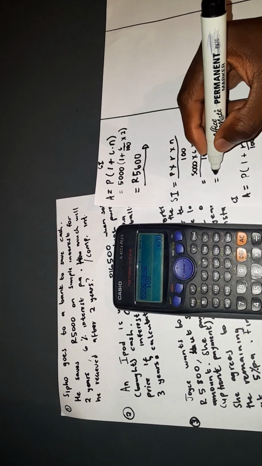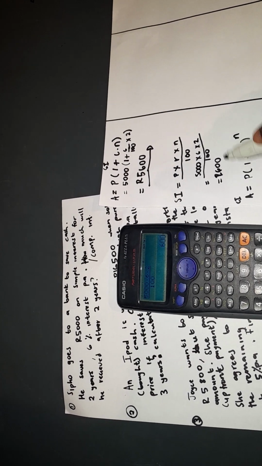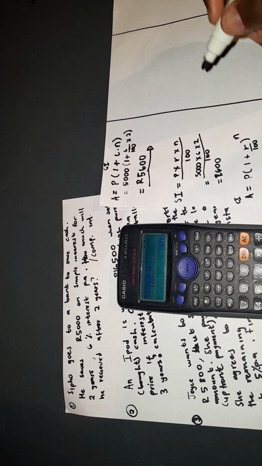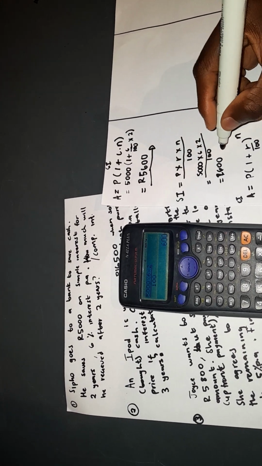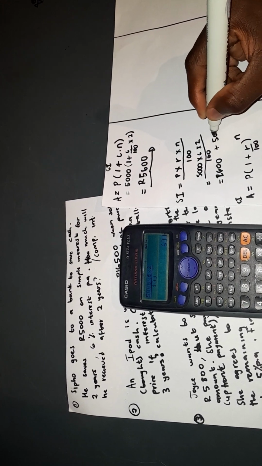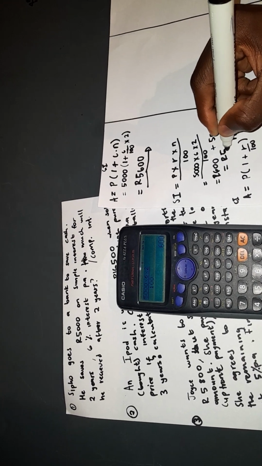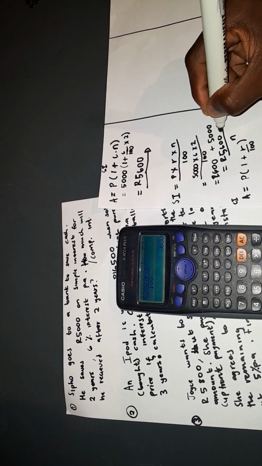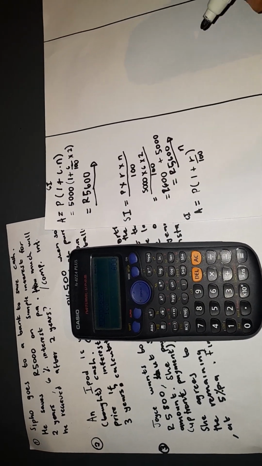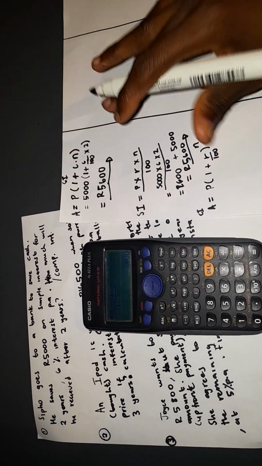Then remember, you are not yet done. When you are dealing with this method, after finding this answer, you're not yet done. What must you do to find the accumulated amount? You must add this amount of money to the principal amount, which is 5,000, and the final answer will be 5,600, which is the accumulated amount. So don't make that mistake and leave the answer right there. So we are done with simple interest.